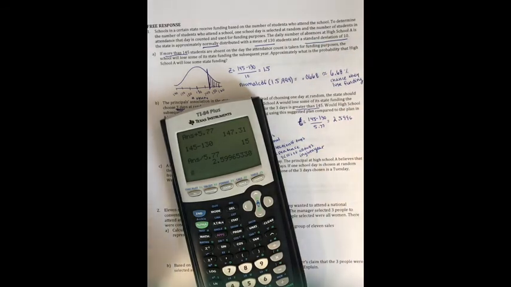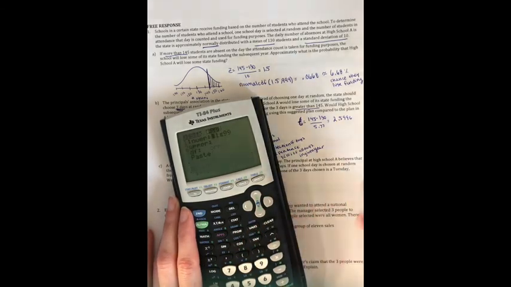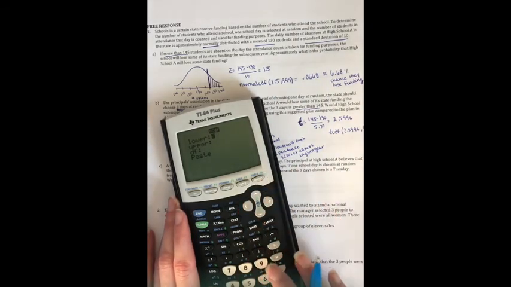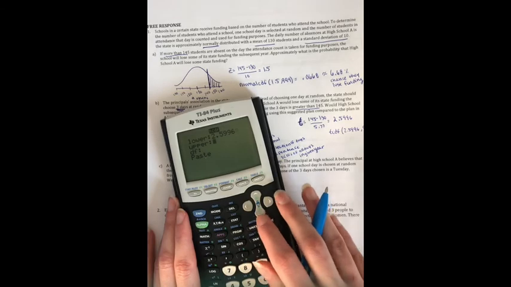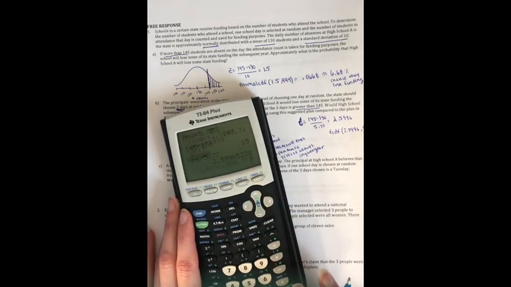2.5996. Okay, and now we're gonna go second vars, TCDF, 2.5996 up to 999. Oh, and the DF will be 2. So that's 0.0607.